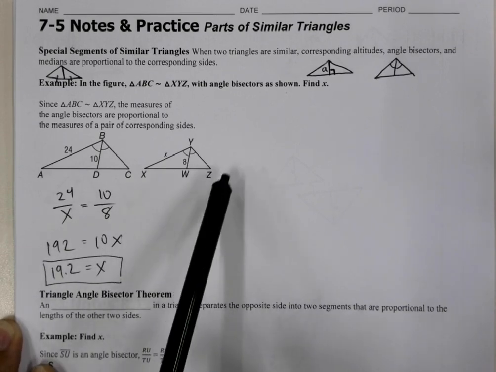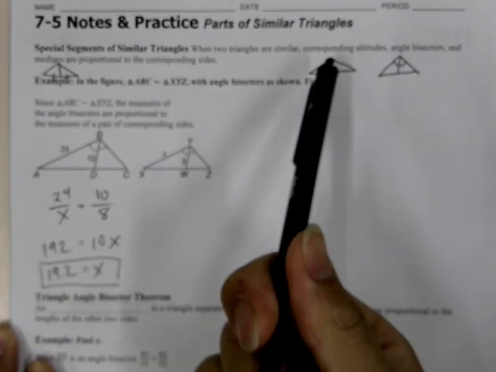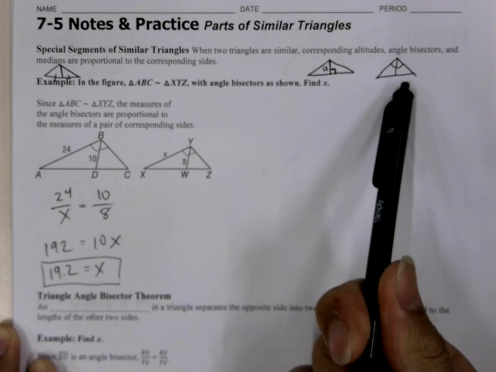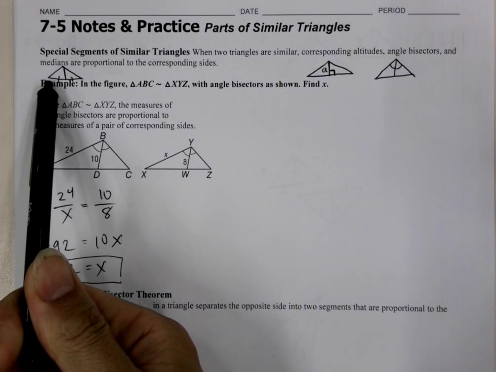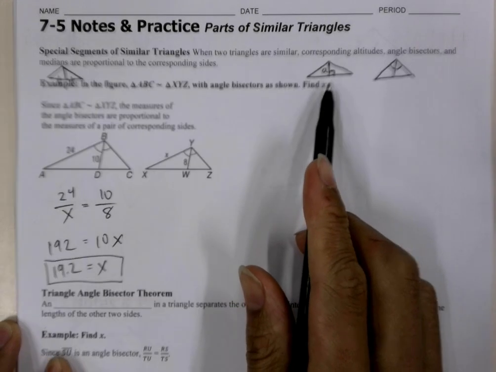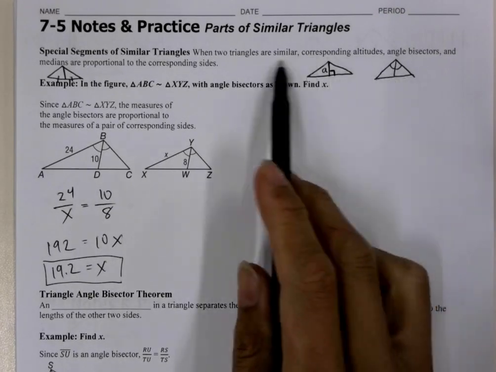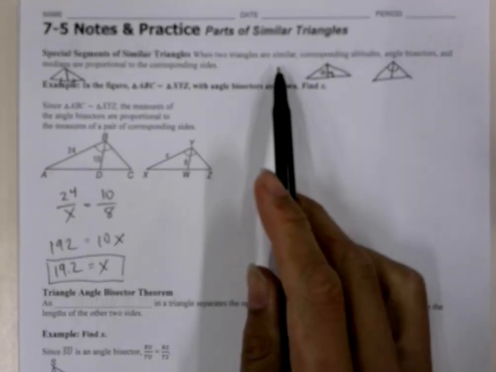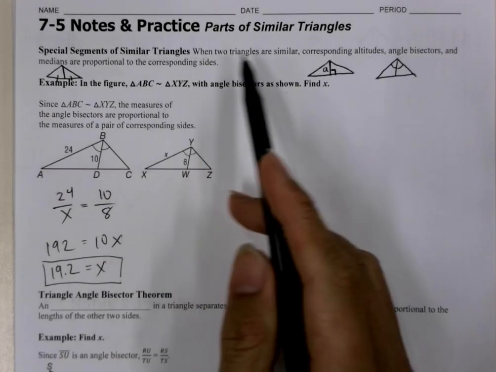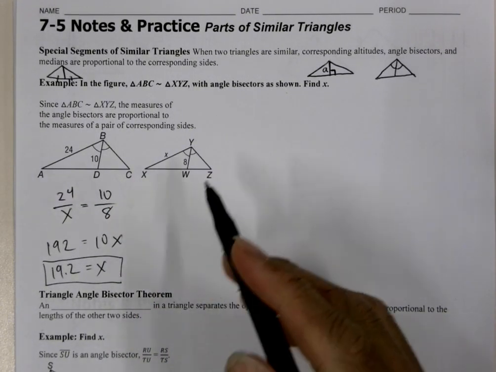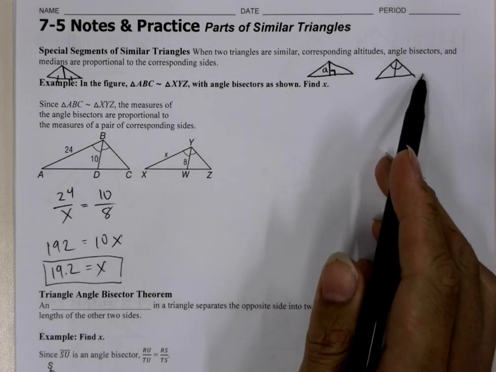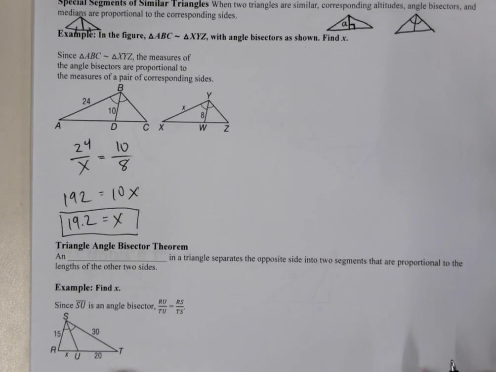All right. And so you could do that with the altitudes, the angle bisectors, and the medians. Right. But it'd have to be two altitudes in two similar triangles. It'd have to be two separate angle bisectors in two similar triangles, and it'd have to be two medians in two similar triangles. Right. You can't have like an altitude and a bisector in two triangles.